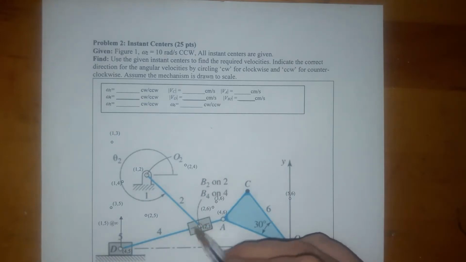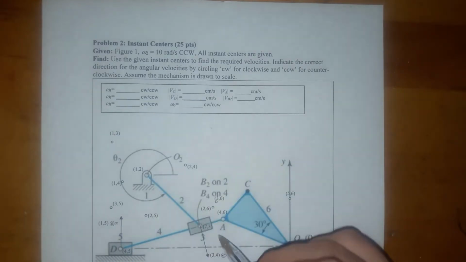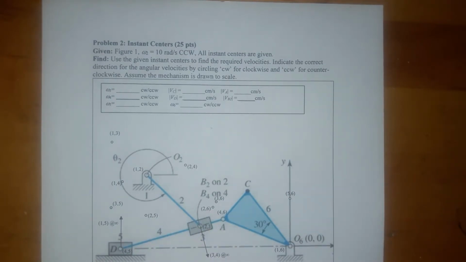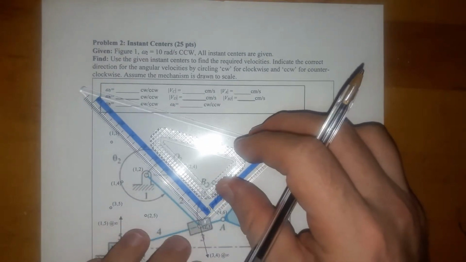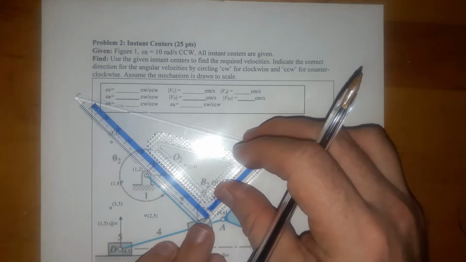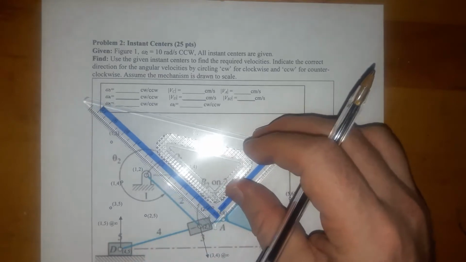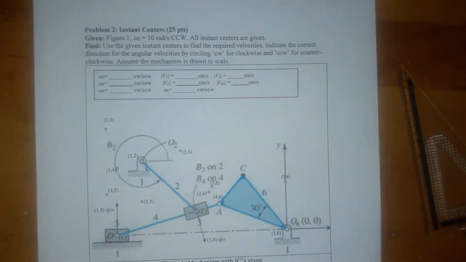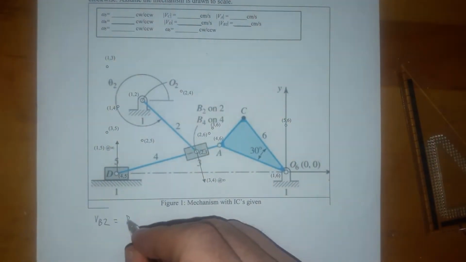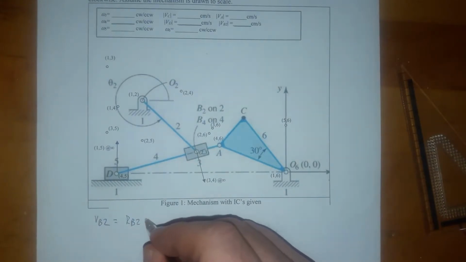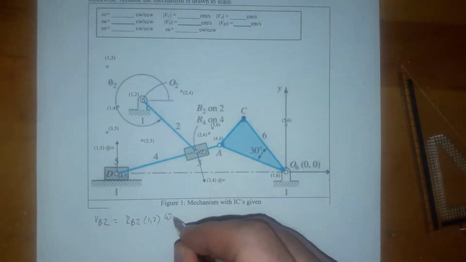Now, link 2 goes like this, so I can obviously find the velocity of this point v2, which is one of the things I'm asked to find. Okay, and so I can measure that distance, which I get as 4.3 centimeters. So what I can say is the velocity of B2 equals the distance from B2 to 1,2 times omega 2.